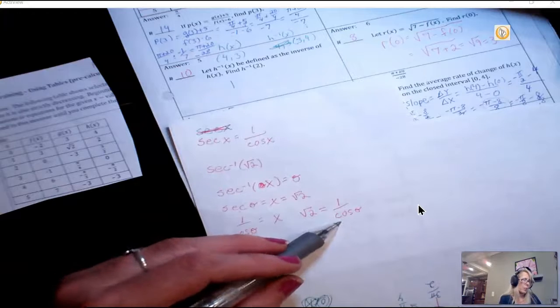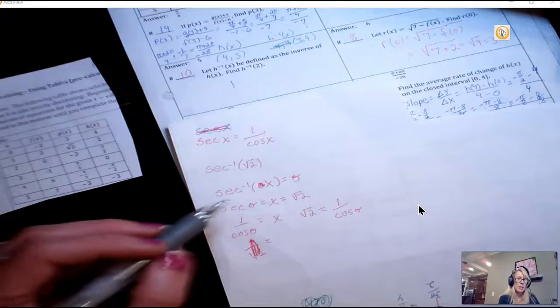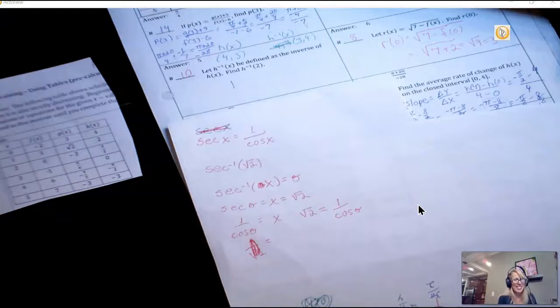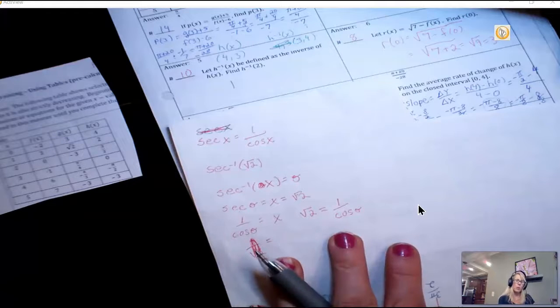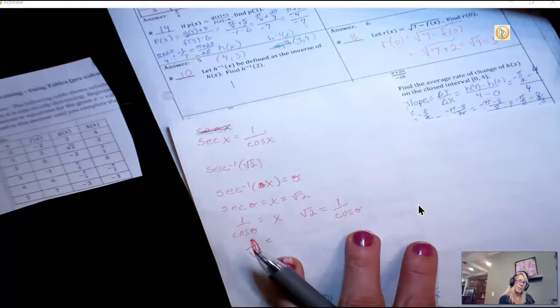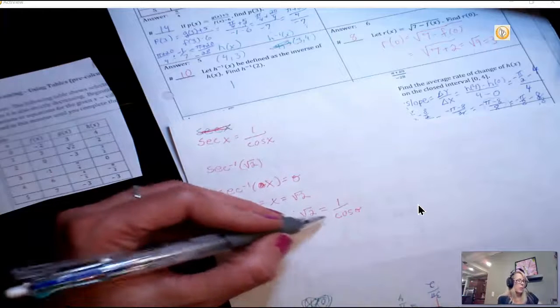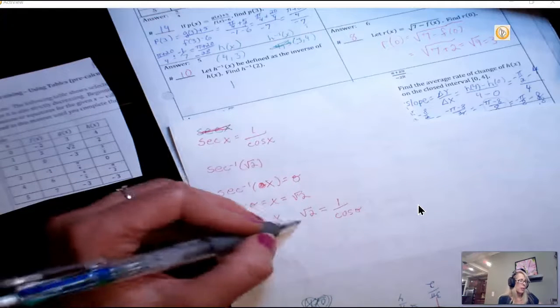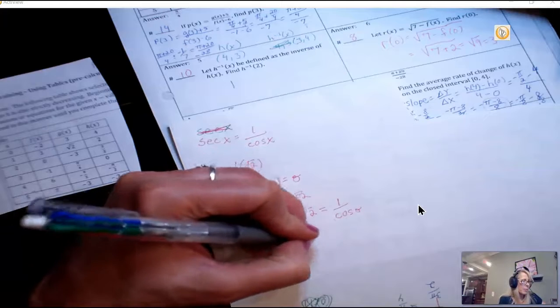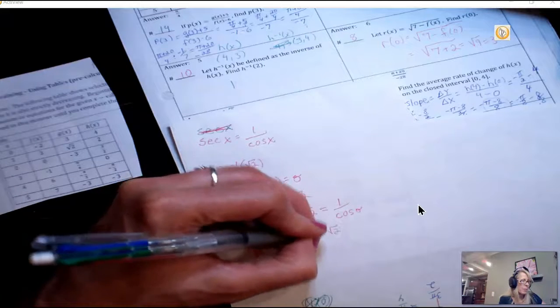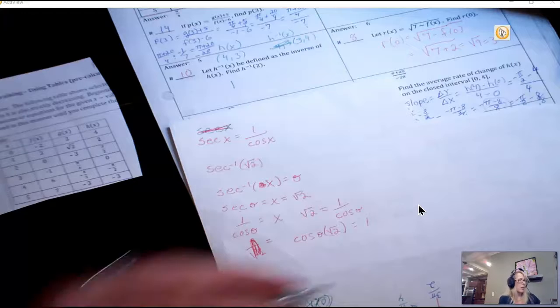All right, well, I'm going to have to see a little bit more maybe. Some of you may already know the answer. If you do, move on. Because really, if you know your unit circle really well, you would probably know what that angle measurement is. But if you don't, it's going to take a minute more. So I'm going to solve for cosine. I'm going to divide by cosine.